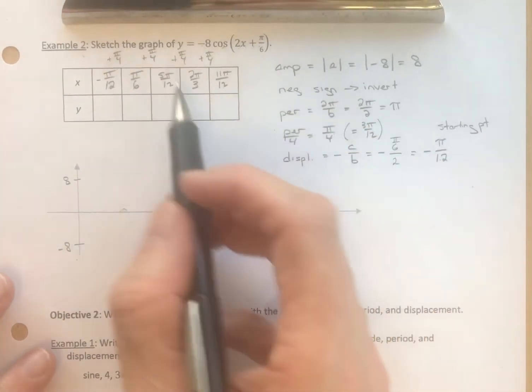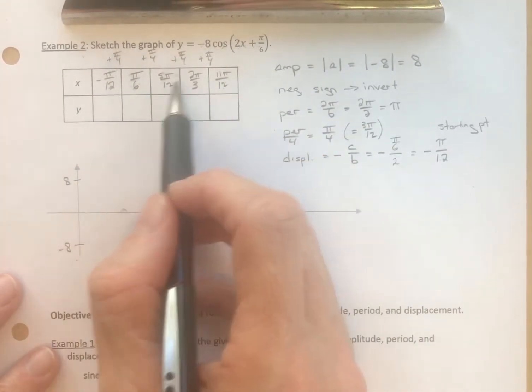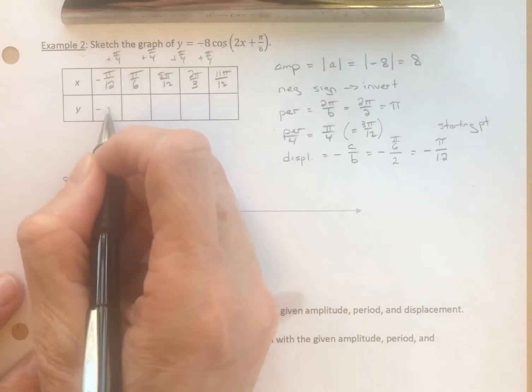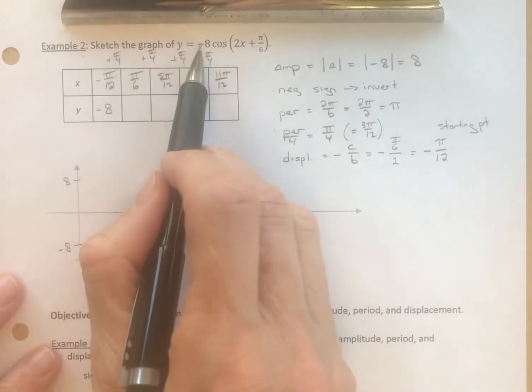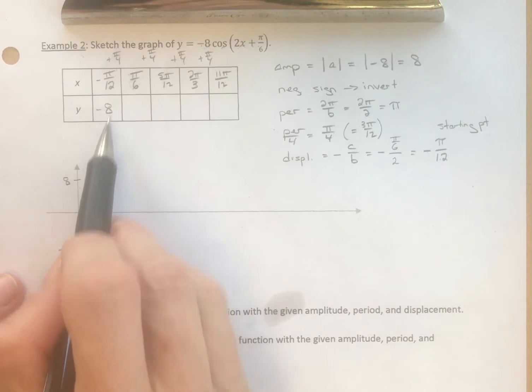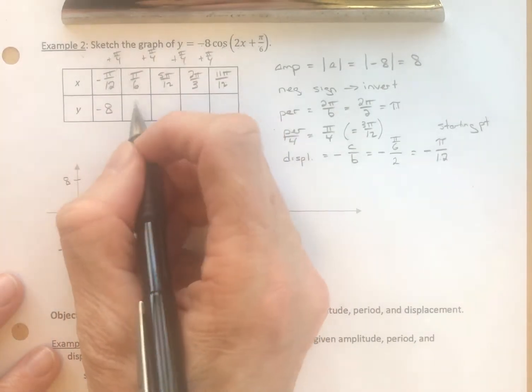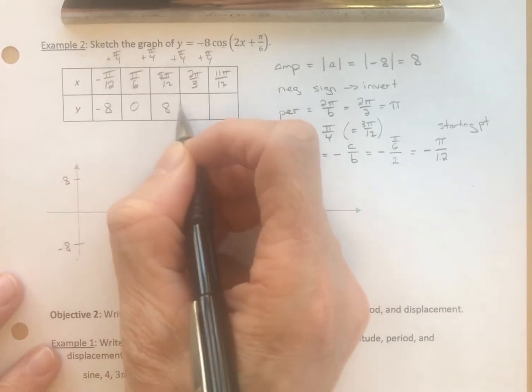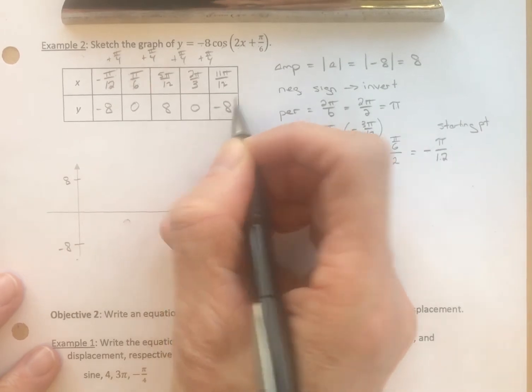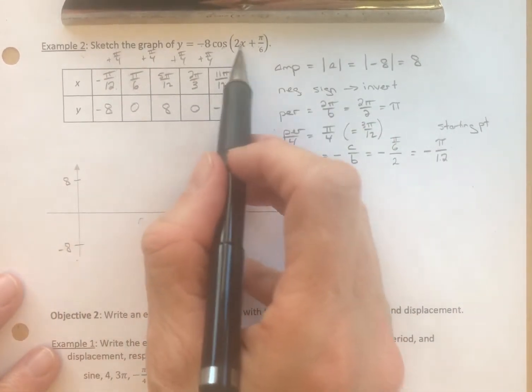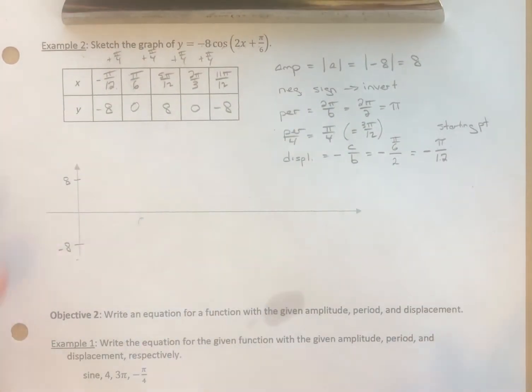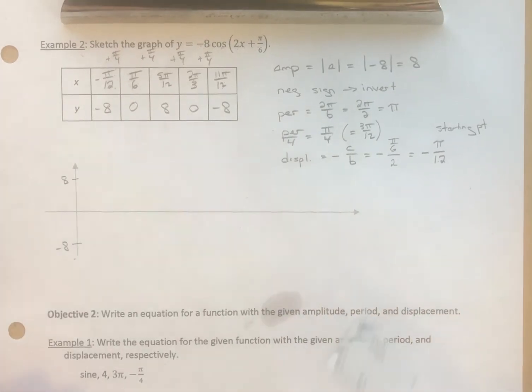Now we'll put these numbers into this, but I already know the answers because this one's going to give me a negative 8 because it's a negative here, and the cosine is going to start at the negative and go up. There's my 0, there's my 8, there's my 0, and there's my -8. Or you can plug these into here and do the math in radians. Okay, now let's graph it.